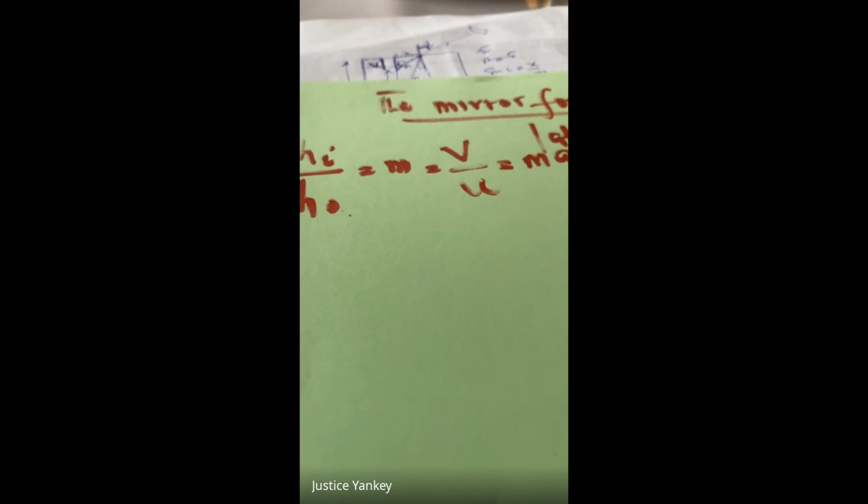If you get a number greater than 1 for magnification, it means the image is magnified. If you get a number equal to 1, there is no magnification. If you get a number less than 1, the image is diminished. It's a fraction, and it means the image is diminished. So that is about magnification.